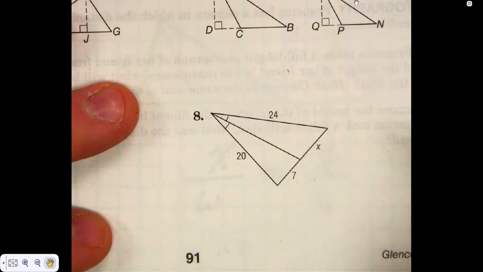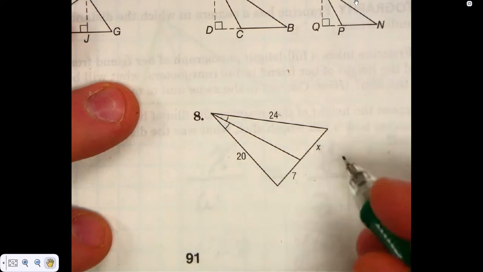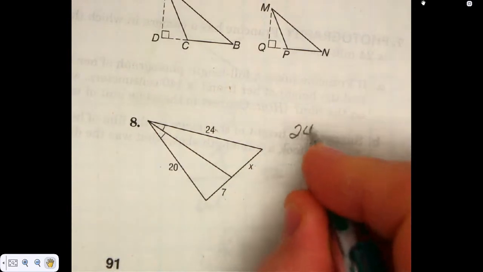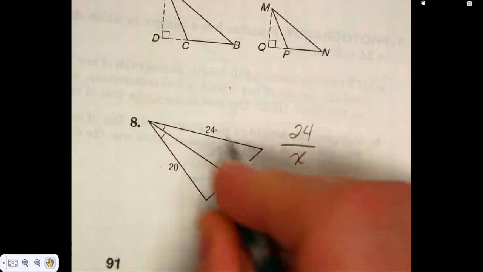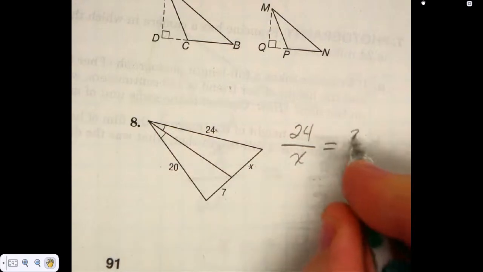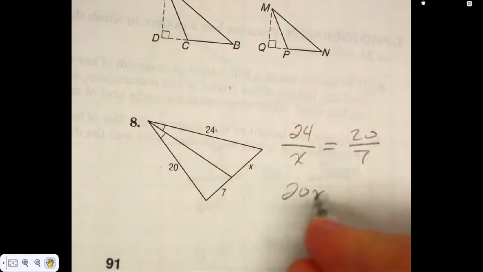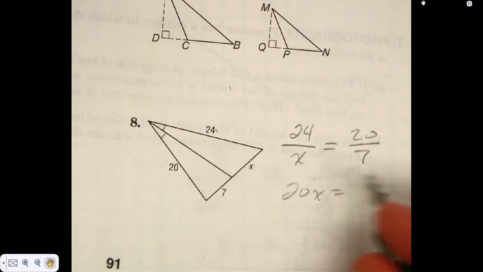You know how you get caught doing something a certain way? 24 over x, because they're on the same side, is equal to what? 20 over what? Cross multiply, 20x is equal to what? What's 7 times 24?